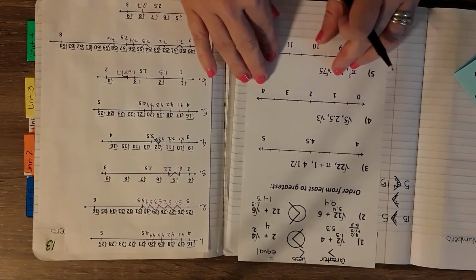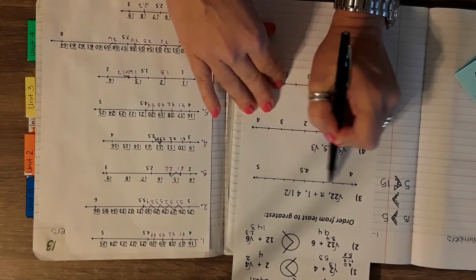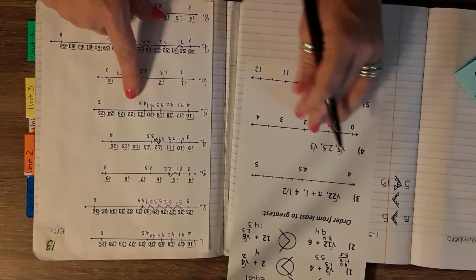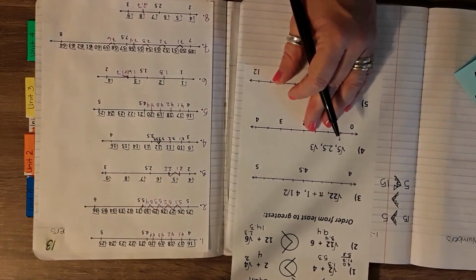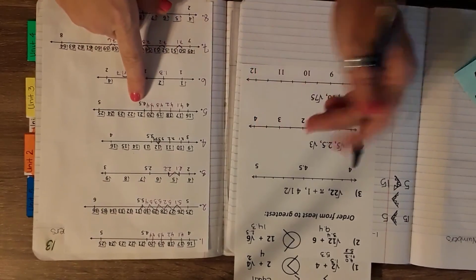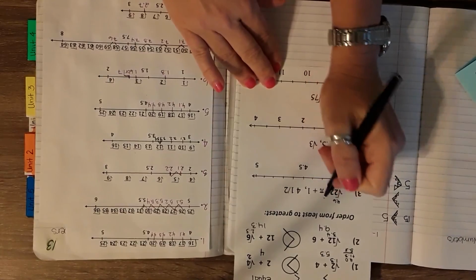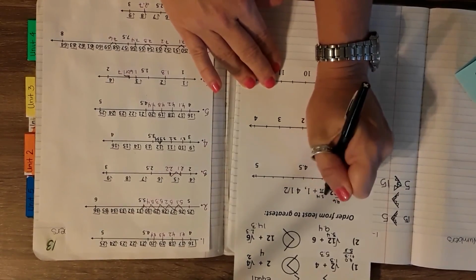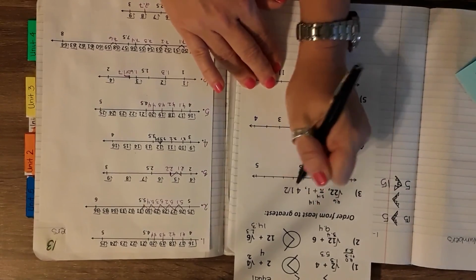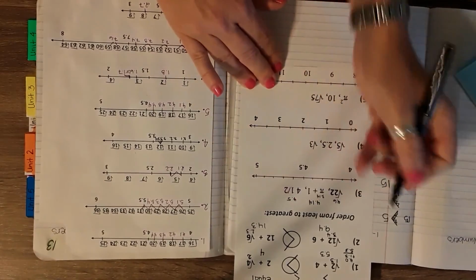This number line looks just like what our foldable looked like on page 16. I just want to transform all these to what? Decimals, okay? It's a lot easier. So we're going to go back over here and look for square root of 22. I'm going to say it's about 4.6, all right? And pi plus 1, pi we know is 3.14. So 3.14 plus 1 is 4.14. And 4 and 1/2 is 4.5.